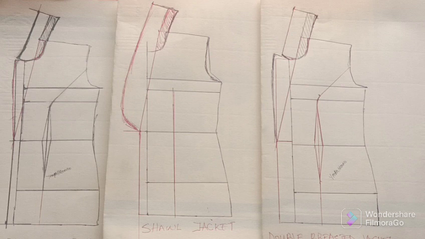The lining is usually slightly bigger than the garment itself. So the lining used to be 1/2 inch bigger by sizes than the garment, apart from the hemline. So from all the sides, it is half an inch bigger than the main fabric itself.